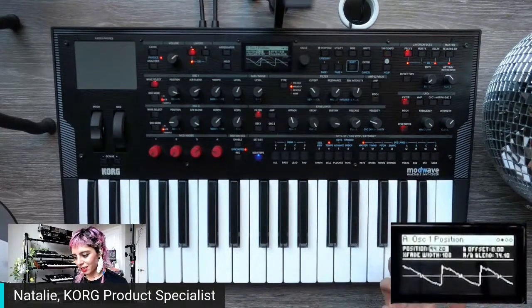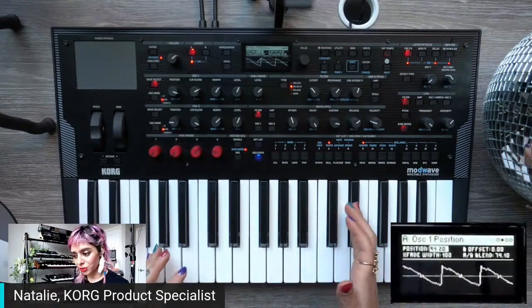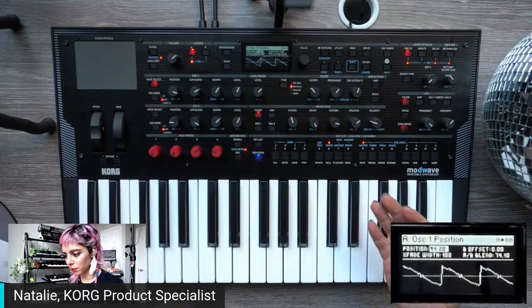And I think there's a huge fan base for wavetable synthesis because you are opening the doors to sonic exploration that goes way beyond and way deeper than a single waveform that is just stagnant. So that's the cool thing. And you're going to hear it here with a bunch of different presets.